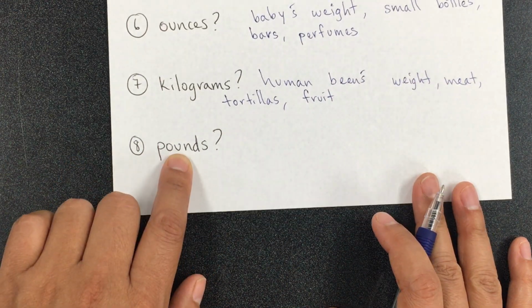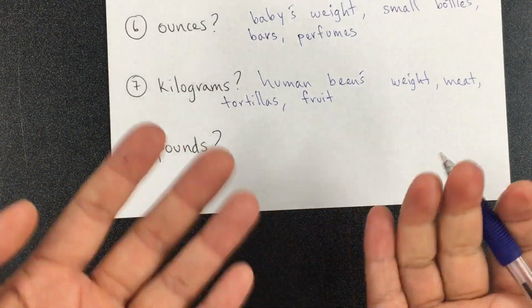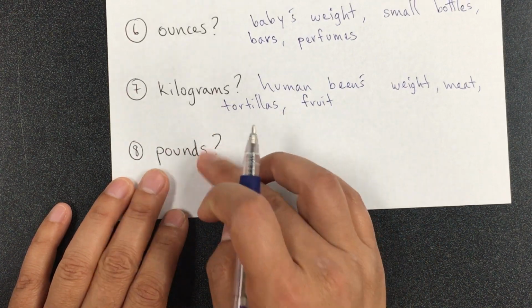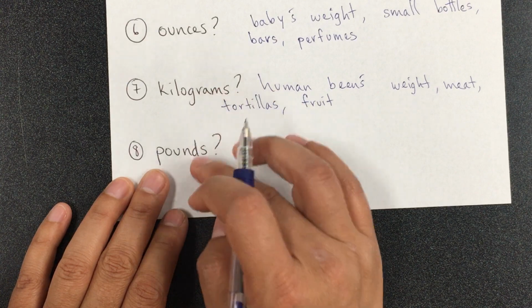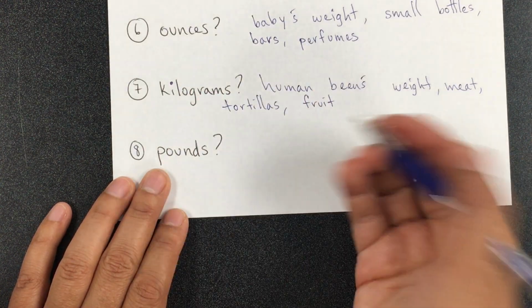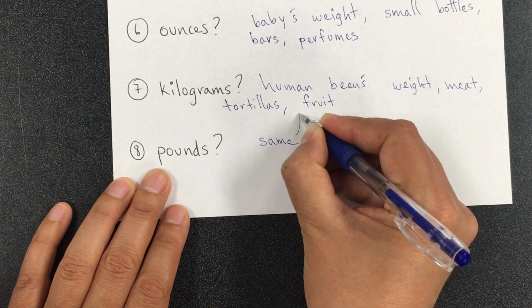And in reality, pounds go very close hand in hand with kilograms. I believe there are almost 2 or a little over 2 pounds in a kilogram, but they're very close, so we would say that's similar to this.